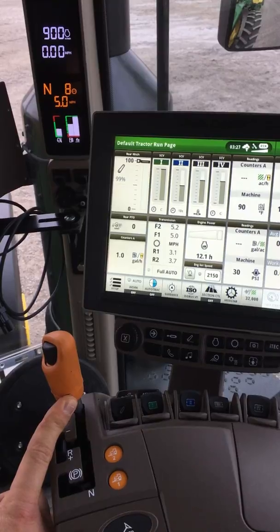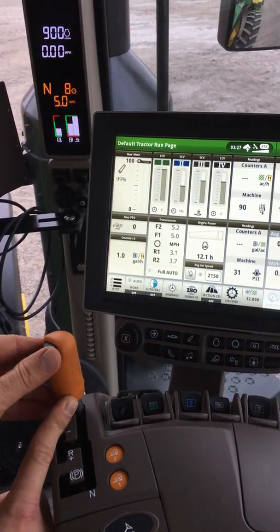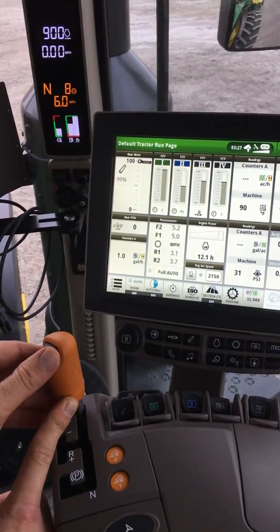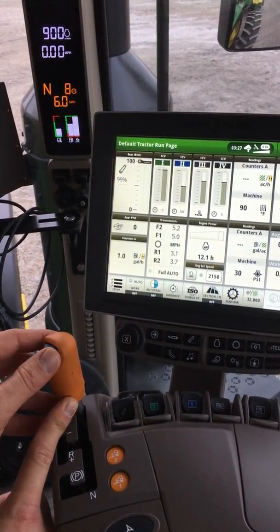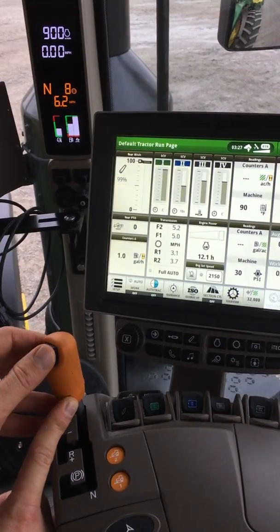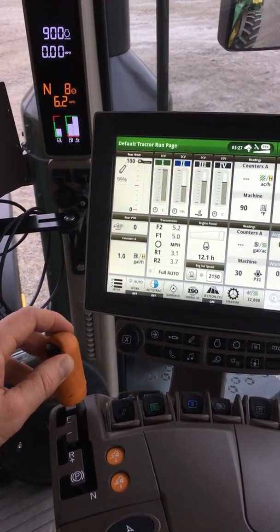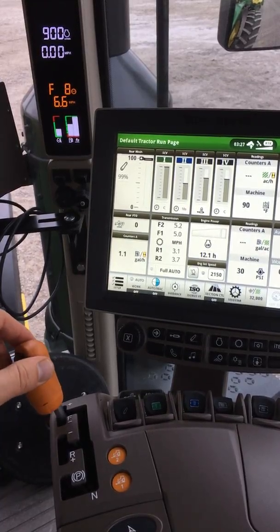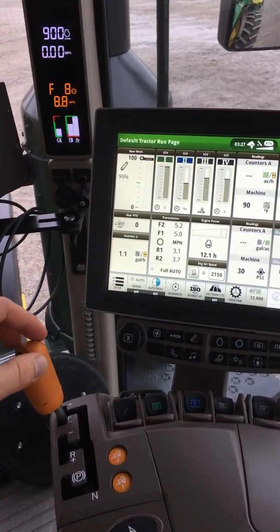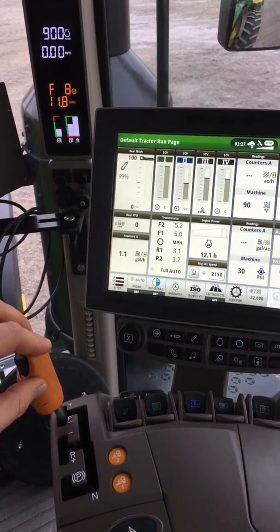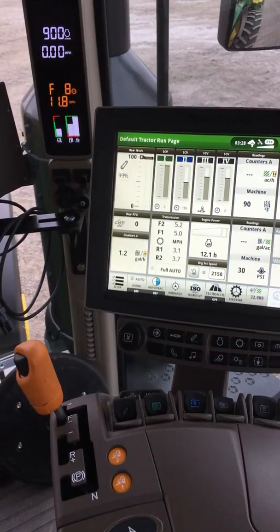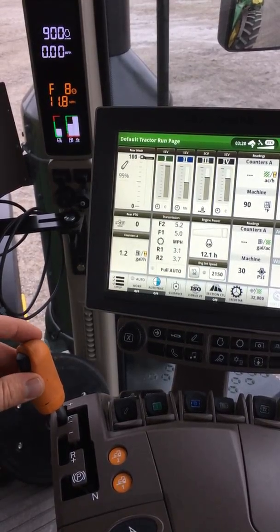If I would like to change my set speed, one way to do that is to utilize the scroll wheel. The scroll wheel allows me to make very fine speed changes, 0.2 of a mile an hour at a time. The other option is to place the tractor into forward and then actually shift like we were shifting gears, and we can see we have larger changes on our set speed. Both methods of changing set speed will work just as well, whatever you prefer.